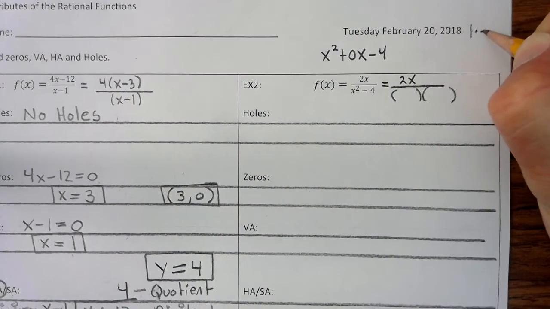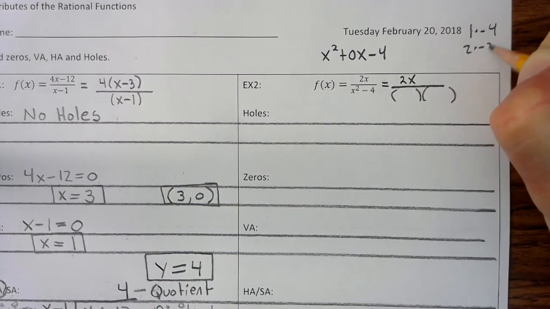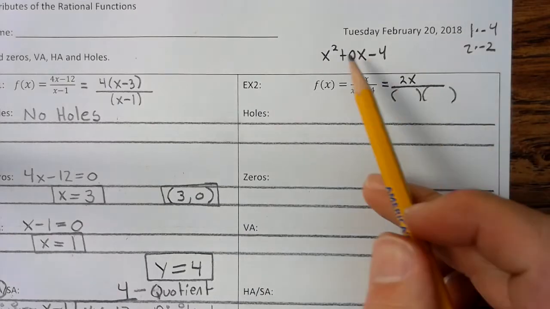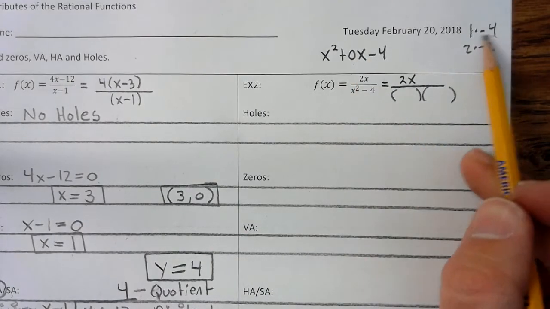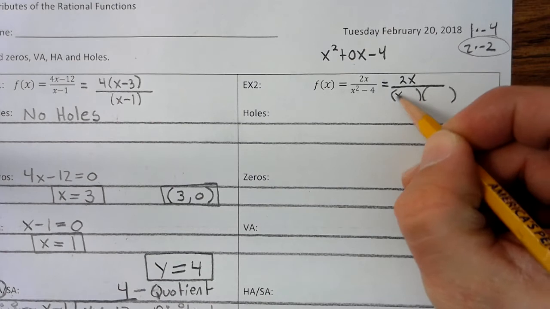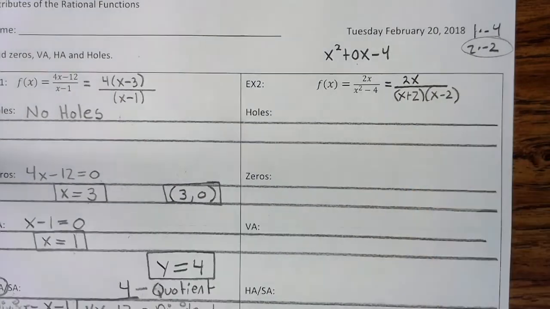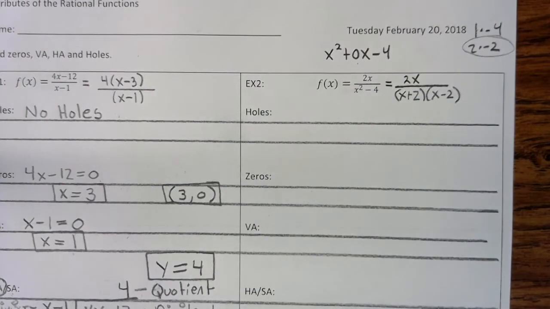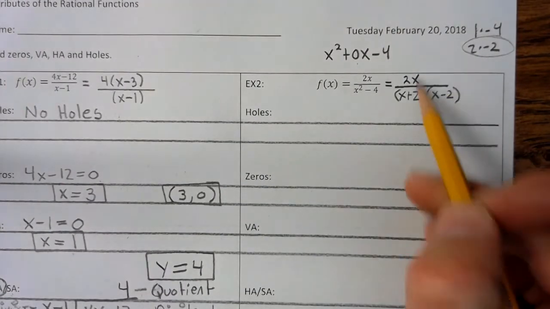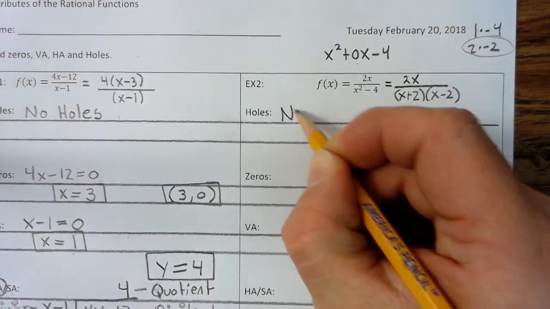So 1 times negative 4, 2 times negative 2. And then you want to know which combination makes 0. So the factors are x plus 2, x minus 2. All right. So since nothing divides and becomes 1, there's no holes.